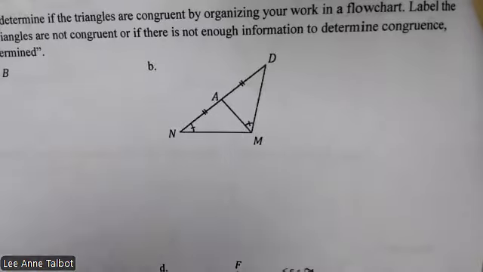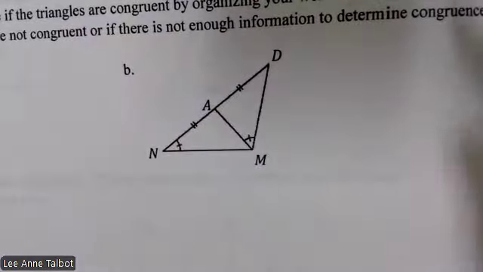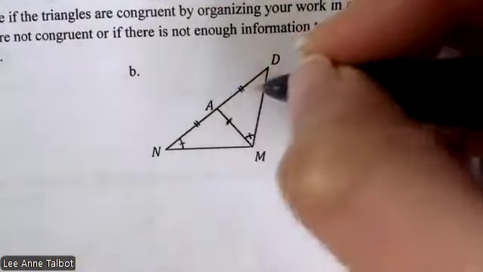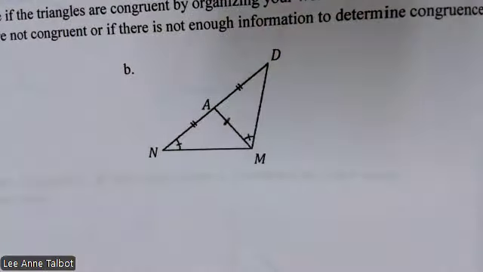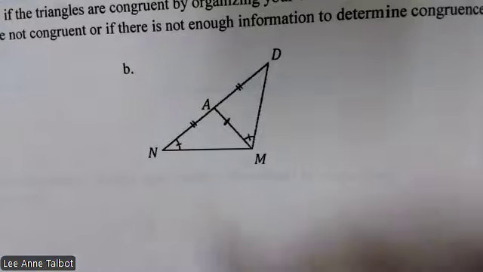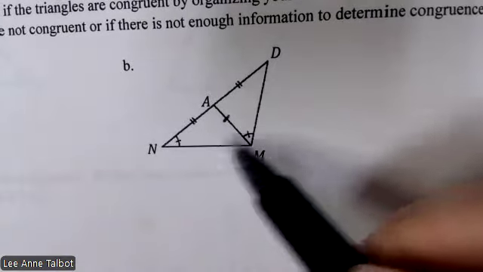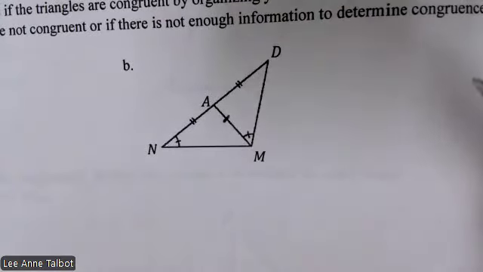Do you see anything that I can add to the diagram? Can't assume a right angle. Reflexive. Okay. What do you notice about this one? That's true. Sometimes they do that. That's just showing that this one has one mark and this one has one mark, so they're equal.